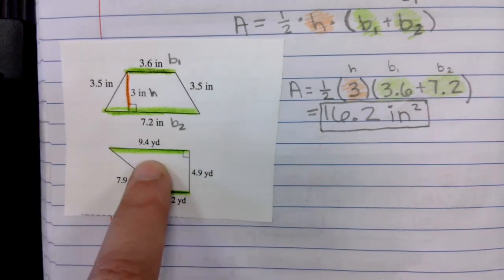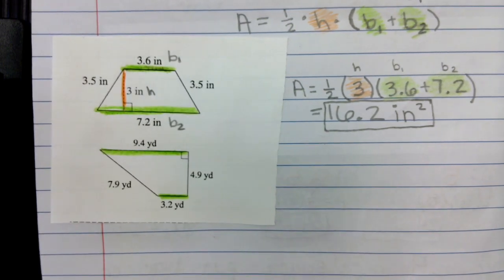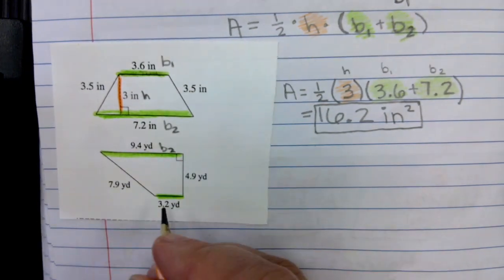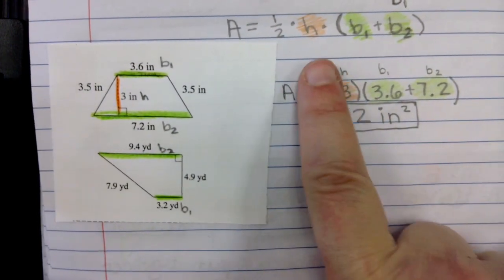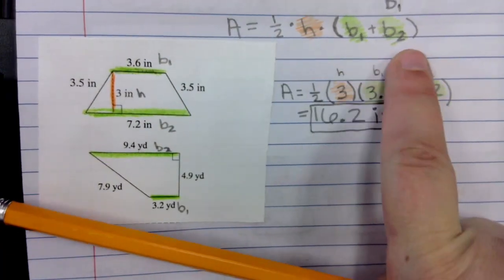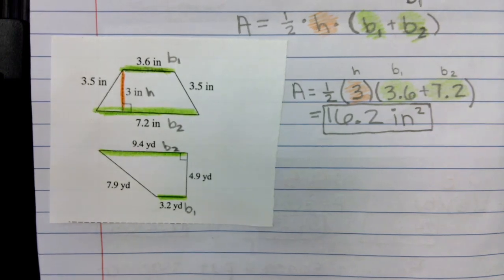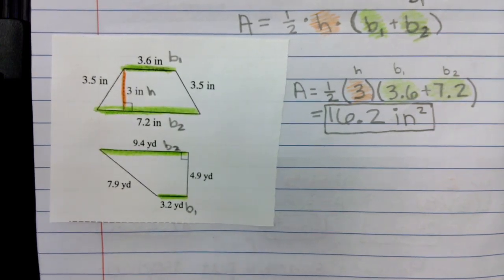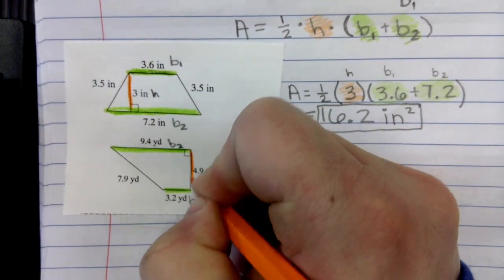The other part I'm missing is H. H stands for height. And what is my height here? 4.9. How do you know it's 4.9? Why is it a side this time and not this weird in-the-middle thing? Because it has the 90 degrees. Good.